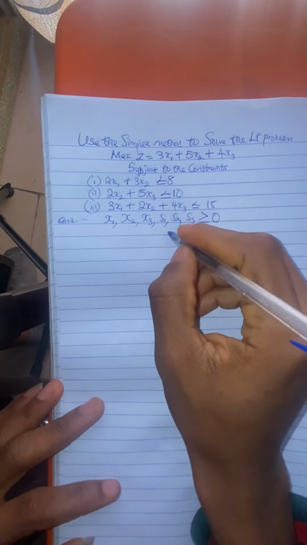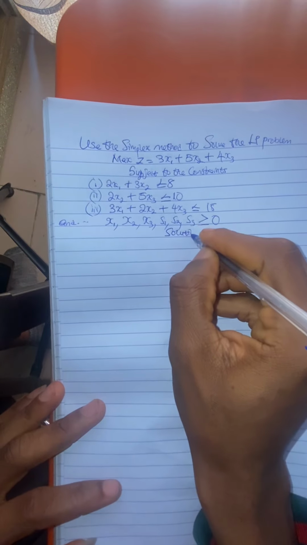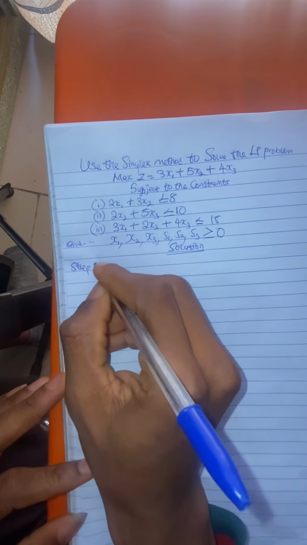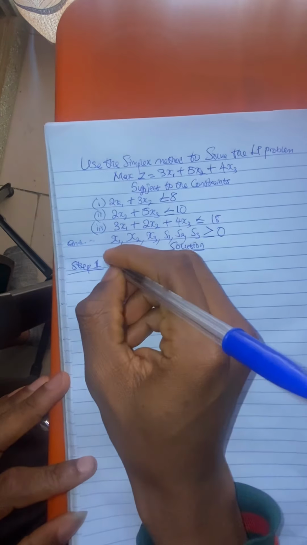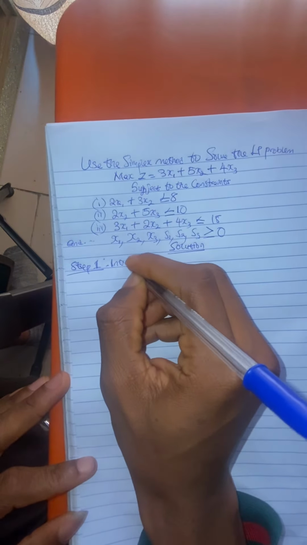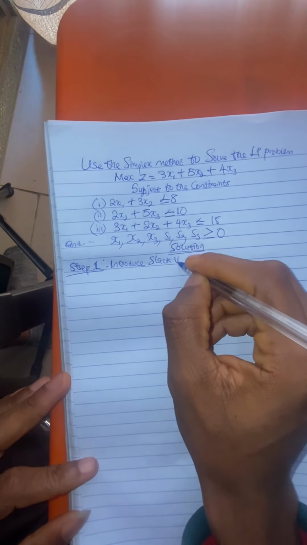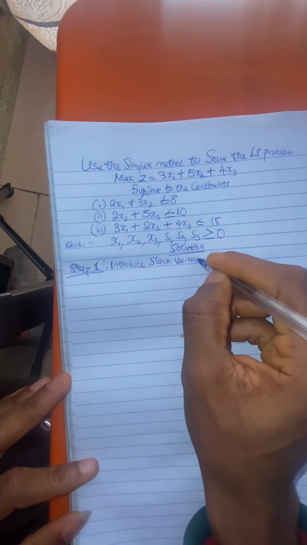So first things first, we're going to start. The first step to follow is that you would introduce what we call slack variables, right?